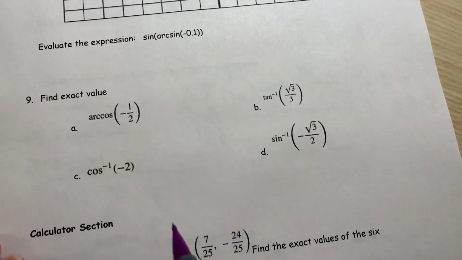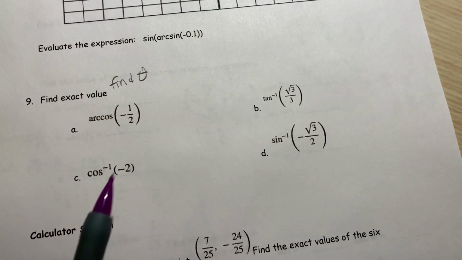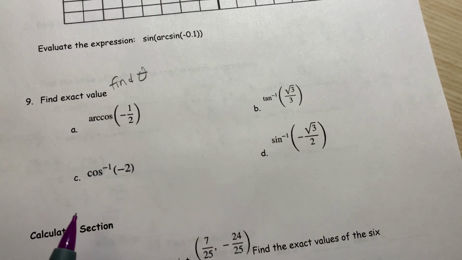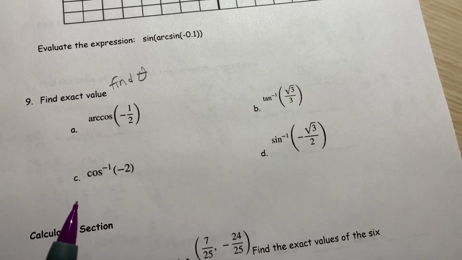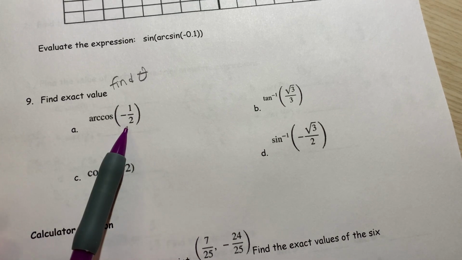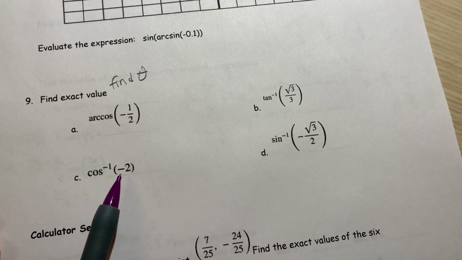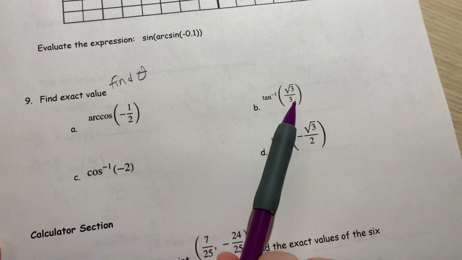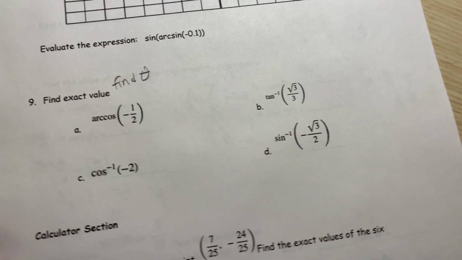So problem number 9, you're finding the angle. So whenever it's arc cosine or cosine to the inverse, they're giving you the cosine and they're asking you to find the angle. So the cosine of some angle is -1/2. What is that angle? The cosine of some angle is -2. What is that angle? The cosine of some angle is square root of 3 over 2. What is that angle? So let's look at a couple of these.